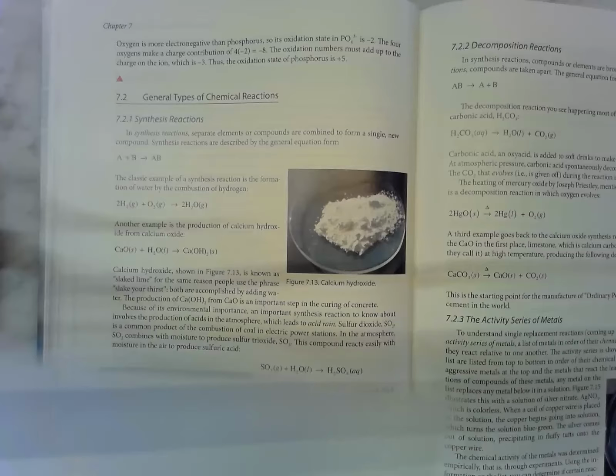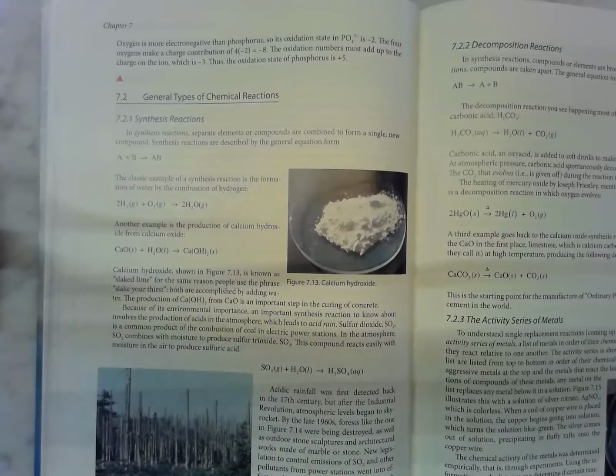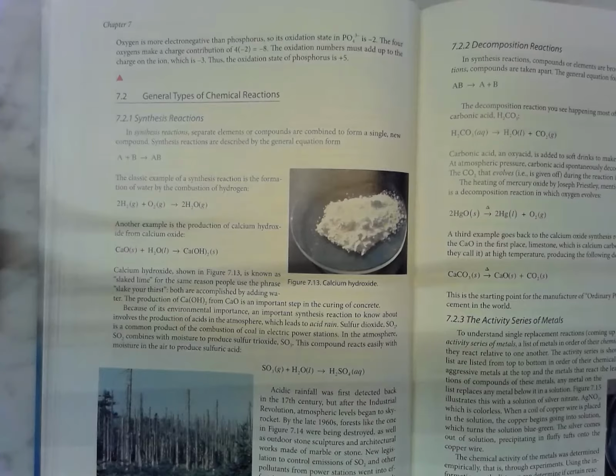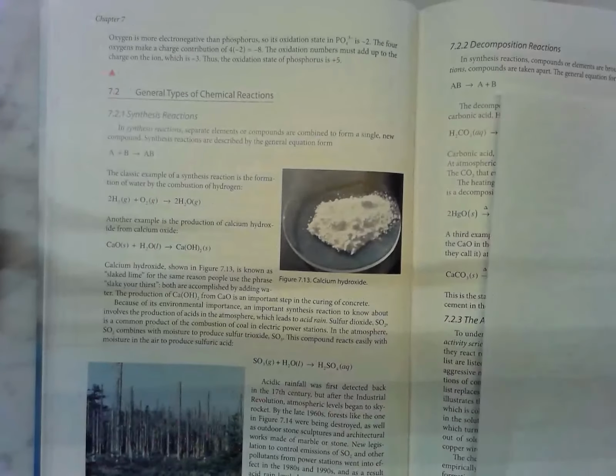All right, on to the more meaty stuff here. This is interesting stuff here, and it's important. So really get your attention, I guess, focused on this.